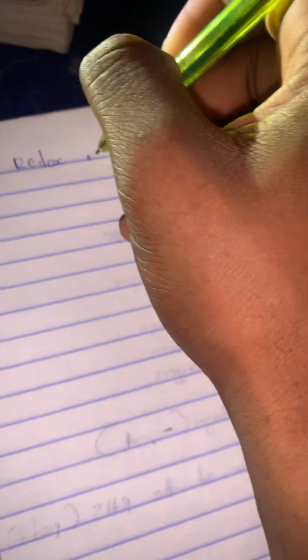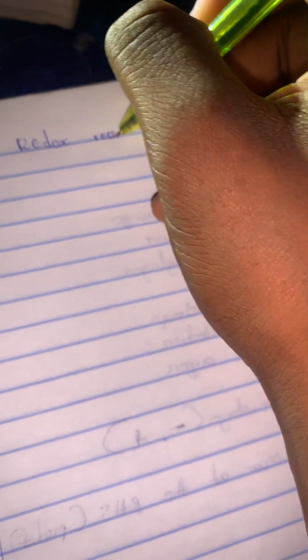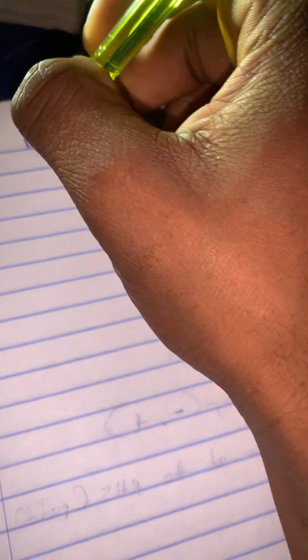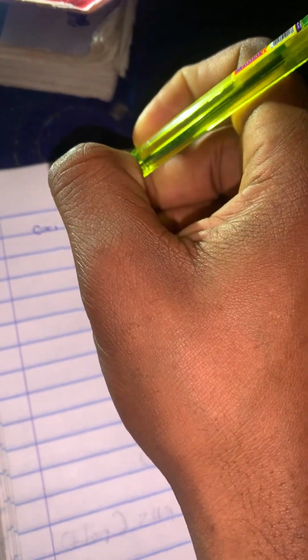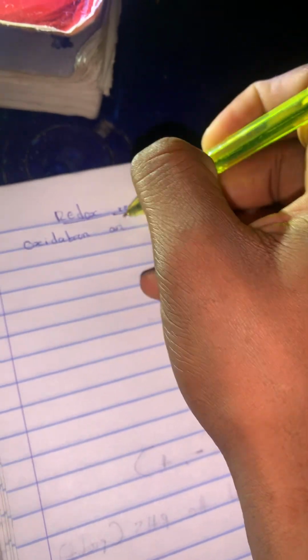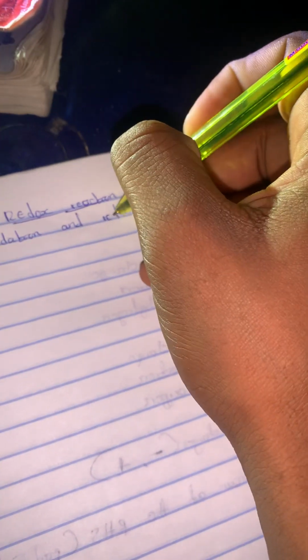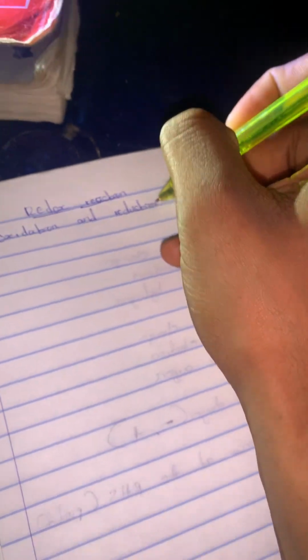We'll be talking about redox reaction. Simply, what is redox reaction? Redox reaction is a reaction that involves oxidation and reduction, or reduction and oxidation. That is redox reaction.